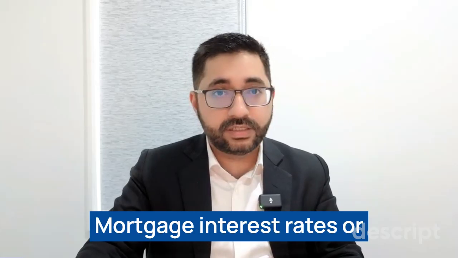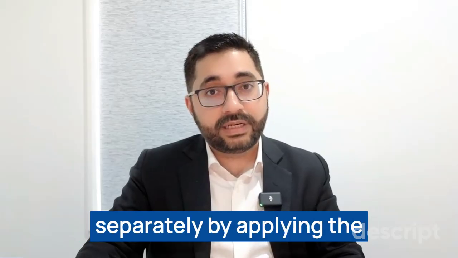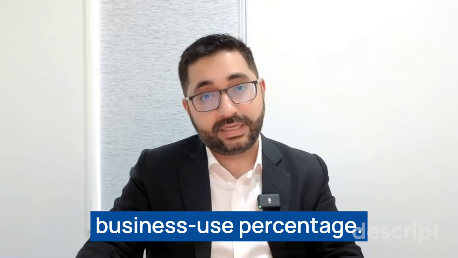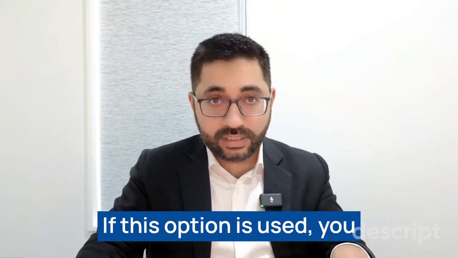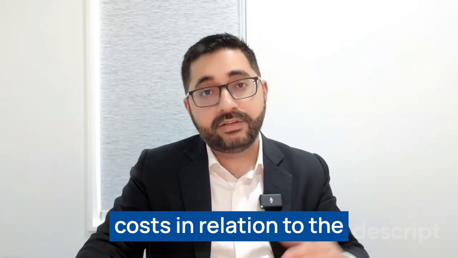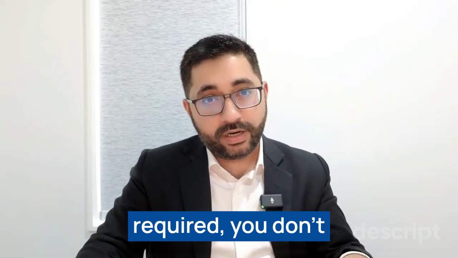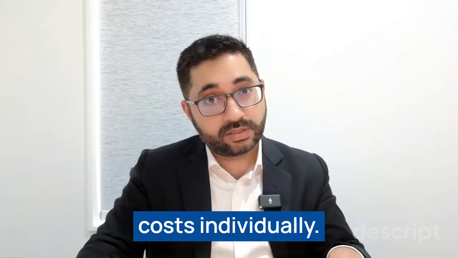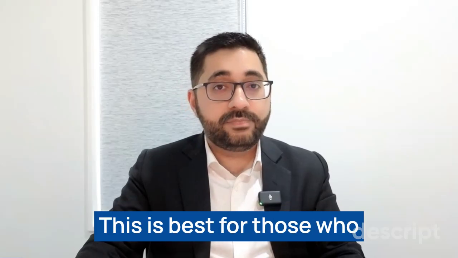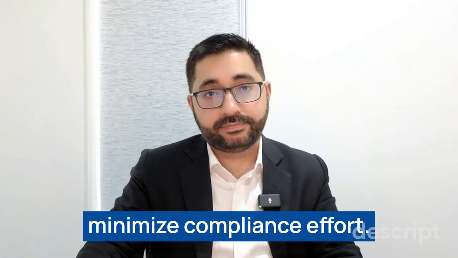Mortgage interest, rates, or rent are not included in this rate, but you can claim them separately by applying the business use percentage. If this option is used, you cannot claim any other expenses or depreciation costs in relation to the business use of your home. There's less record keeping required. You don't need to track utility costs individually. This is best for those who prefer simplicity and want to minimize compliance effort.